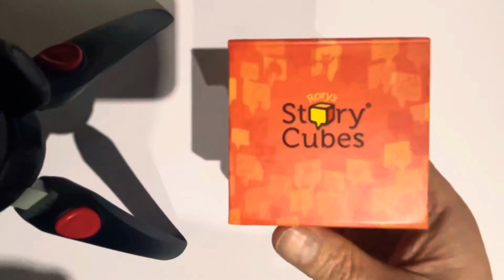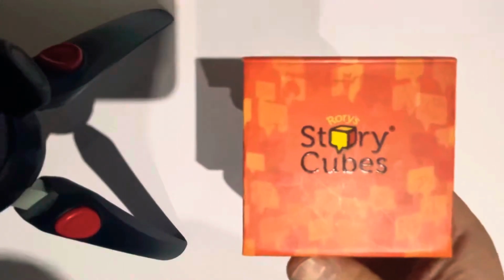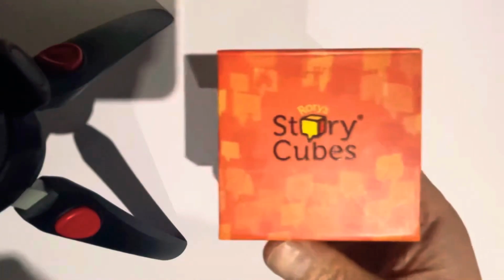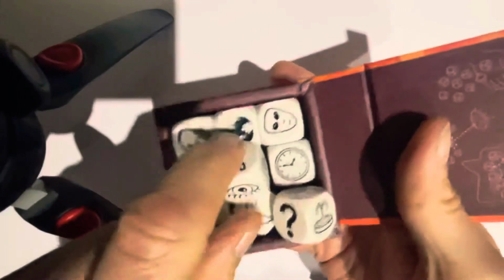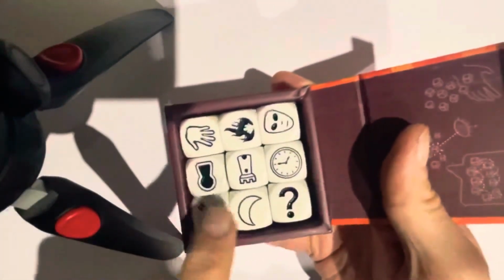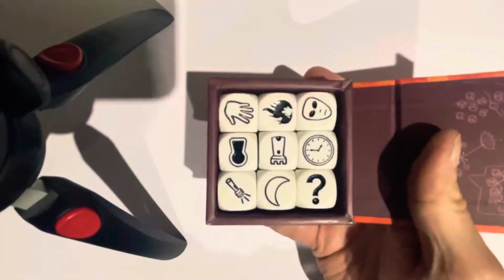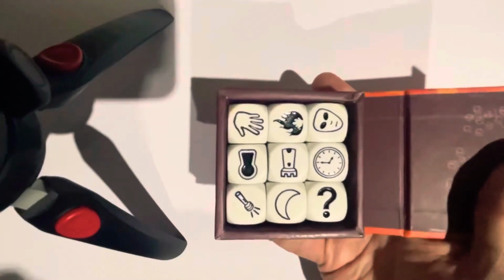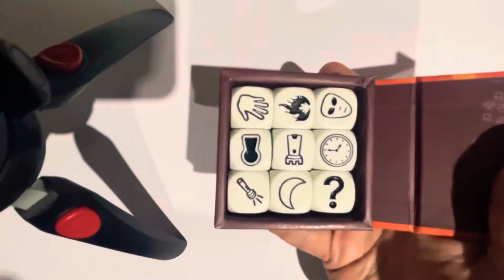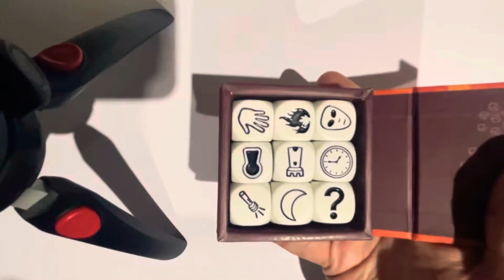I use Story Cubes to make stories, and we're going to use it today so we can make our own story, to become authors. So, in the box, we have, let's see how many, 1, 2, 3, 4, 5, 6, 7, 8, 9 dice, and each dice has 6 different pictures. We're going to shake the dice and make our own story using the pictures, and the rule is we have to use all the pictures that we get.